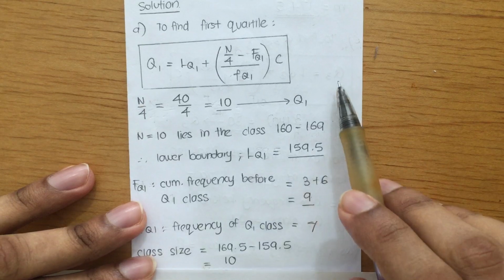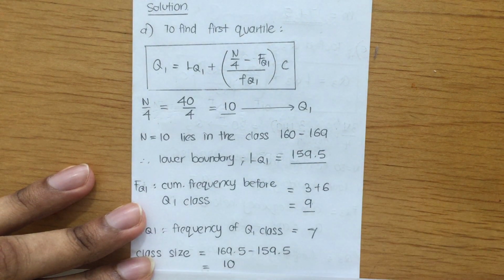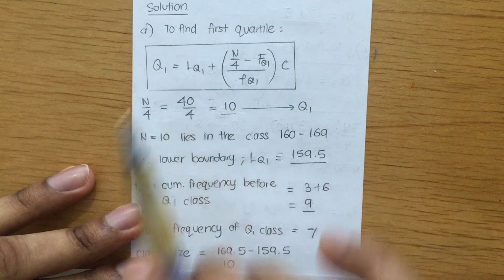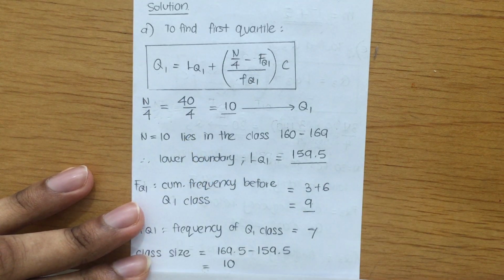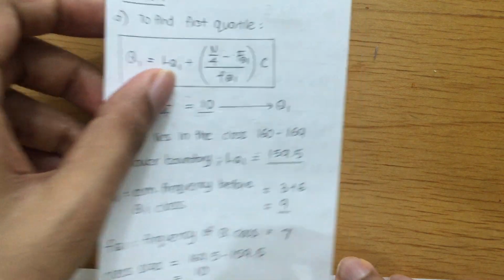Okay guys, we have already got all the sufficient information. So we can use that particular information to find our Q1 value over here. Okay, I'm going to turn to the next page. So please hold on for a moment.